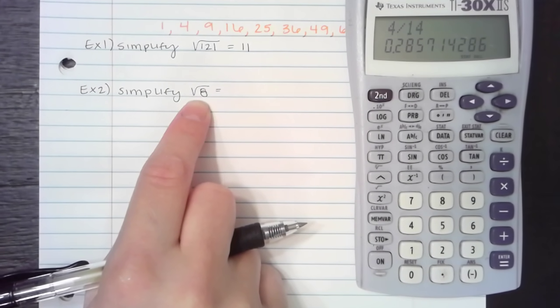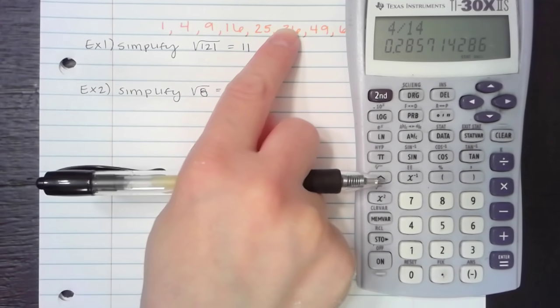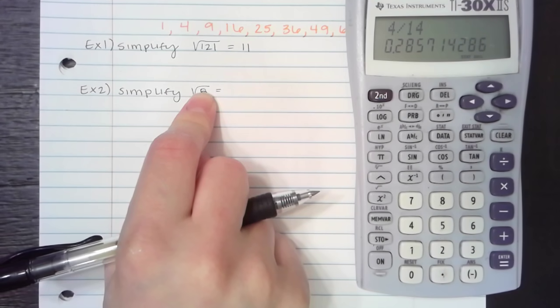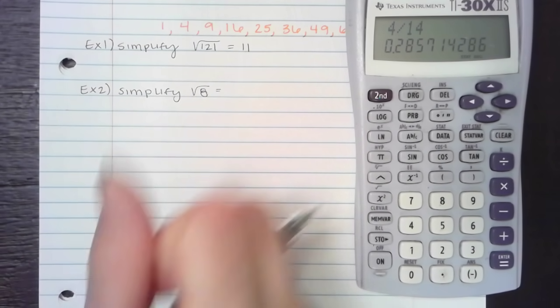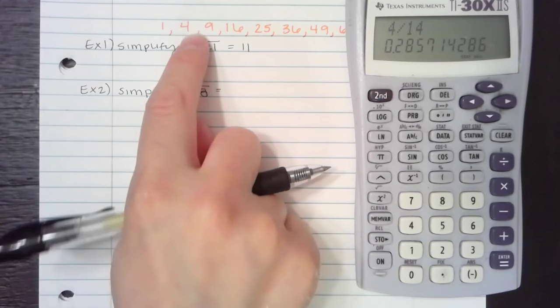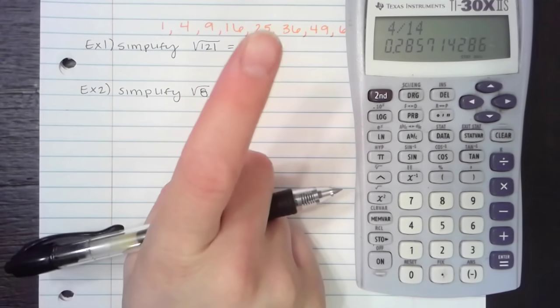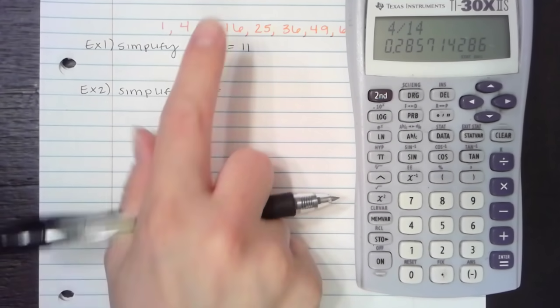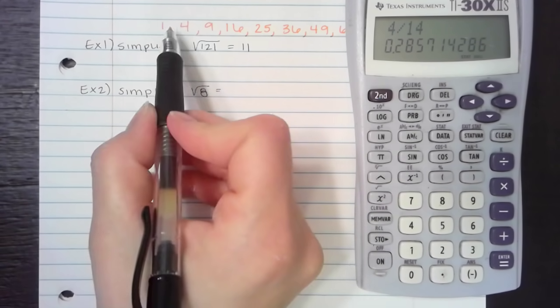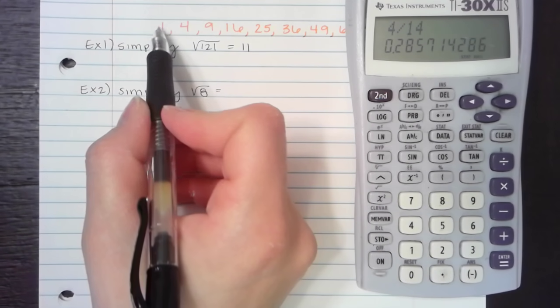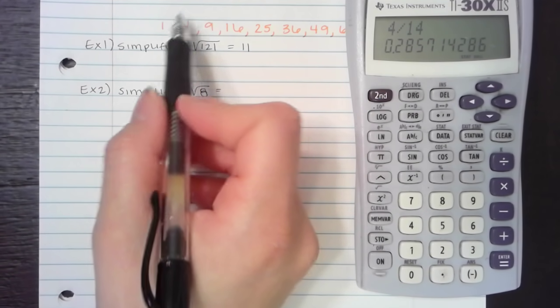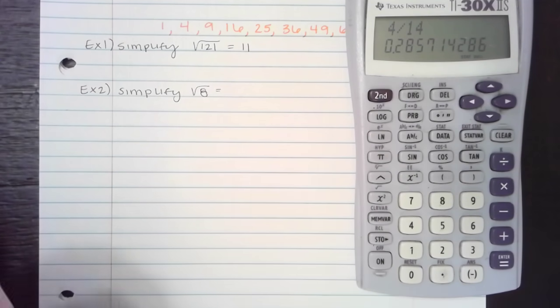But the square root of 8, we are looking for a perfect square that multiplies into 8. So does 1 go into 8? Yes, 1 times 8 gives me 8. Does 4 go into 8? Yes, 4 and 2 multiply to be 8. 9 doesn't. And so you always want to pick the bigger one. Don't pick 1, it's useless. Pick the bigger one, and 4 goes into 8.